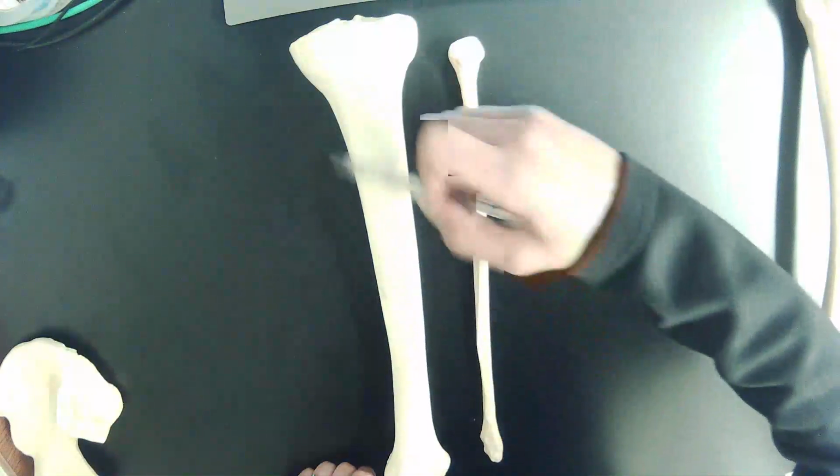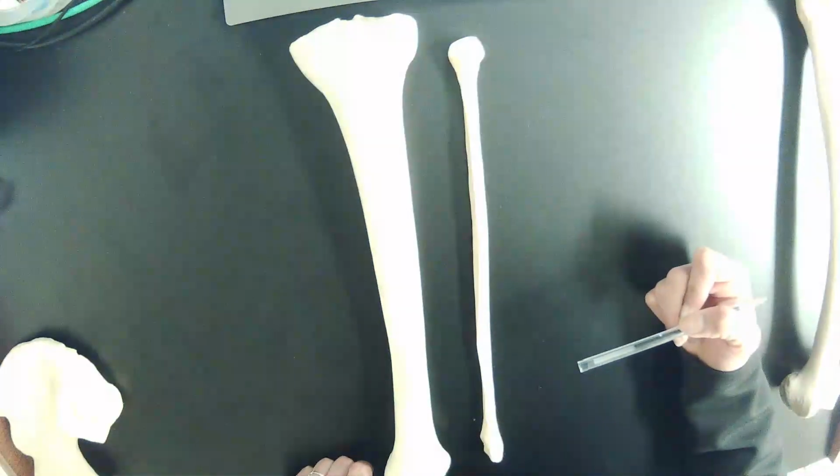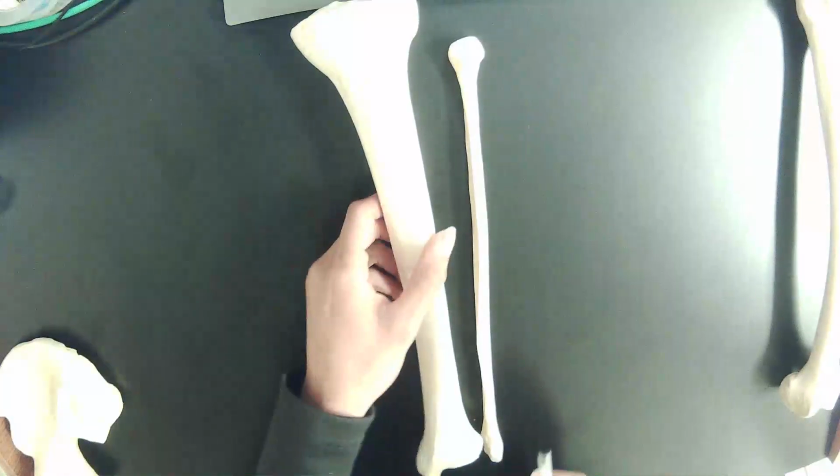So the malleolus is medial. So this means that this is going to be medial. If it's medial, it means that here is going to be the interosseous border. Yes, perfect. And then lastly, we have the medial malleolus that I just mentioned, right here in the bottom. This is the medial malleolus, right here.